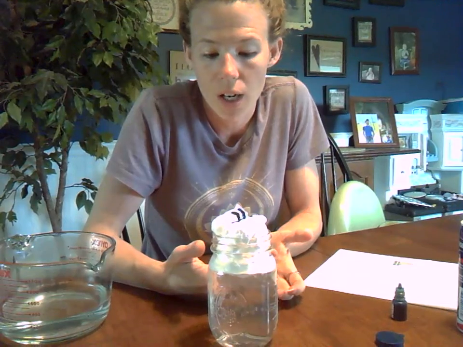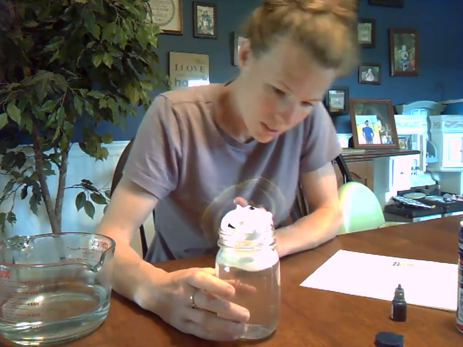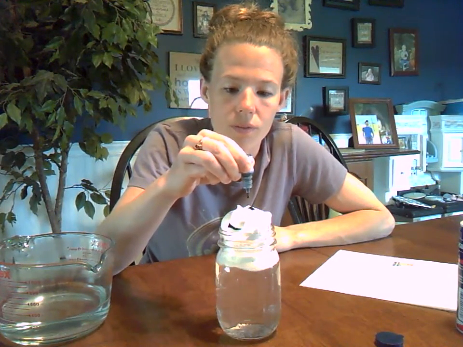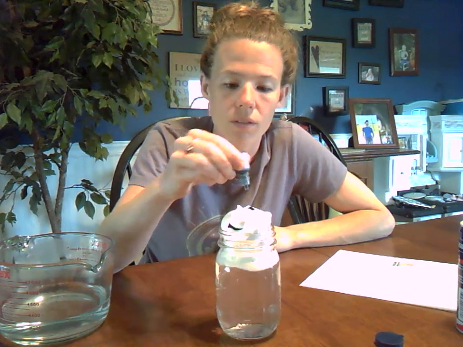Depending on how thick your cloud is, this may take more time. If you'd like to count the drops, you may. As they start to soak in, you can see if they're starting to come through. I don't see any coming out of my cloud yet when I look under. Let's add a few more and see if we can get it to rain down in that jar. All right, we'll let those soak in for a minute.